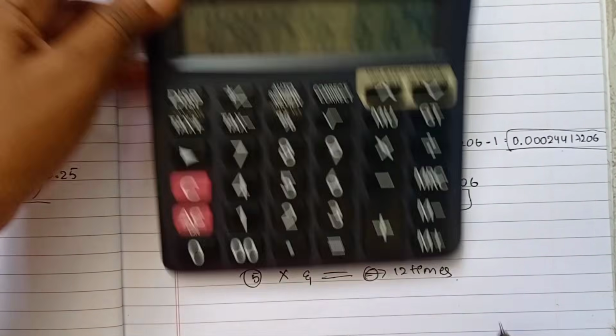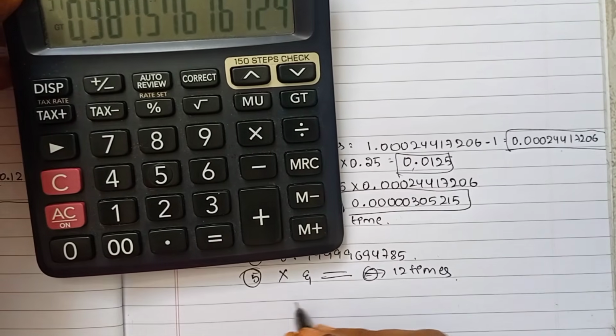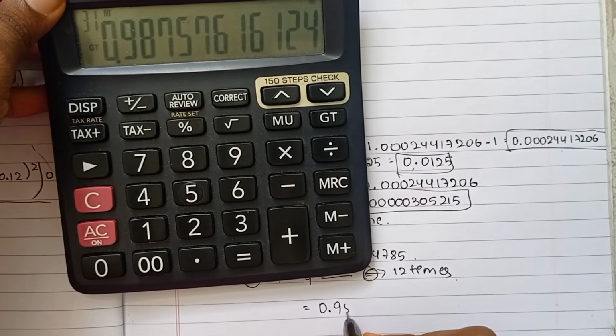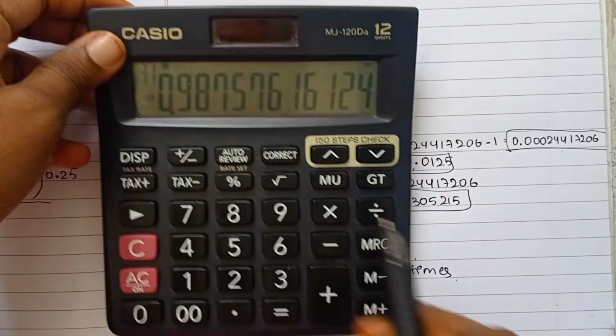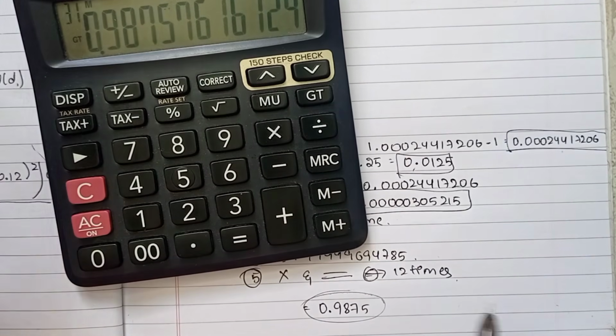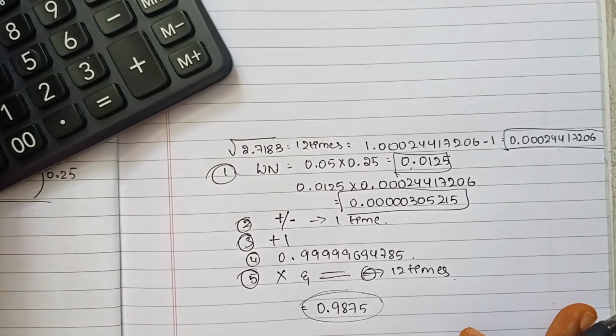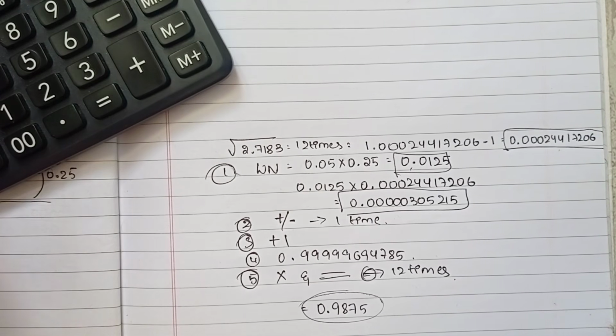So if I do, I'll get the value as 0.9875 and so on, but I have taken the 4 digits value. So this might be confusing, but when you practice it will be easy.